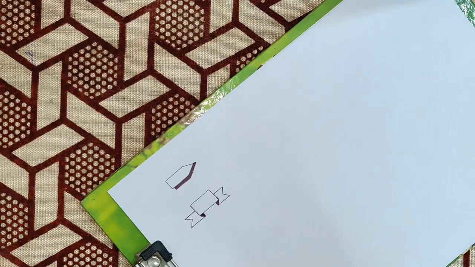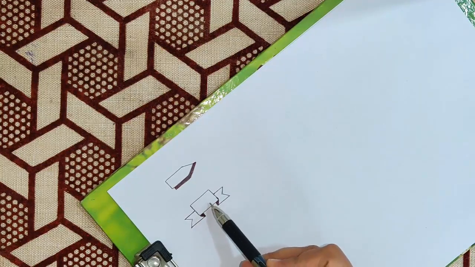Our second banner design is also ready. You can write anything over here in this block.